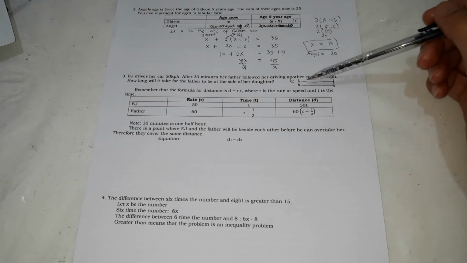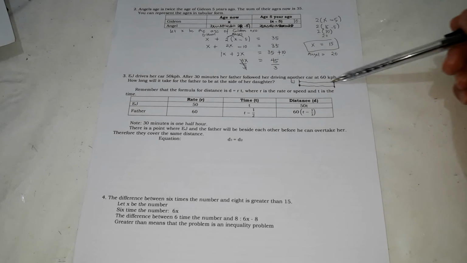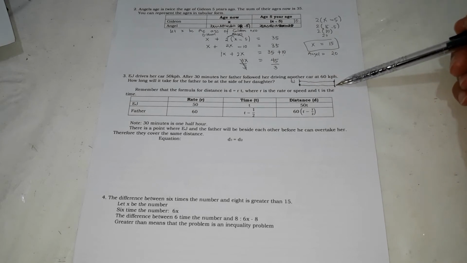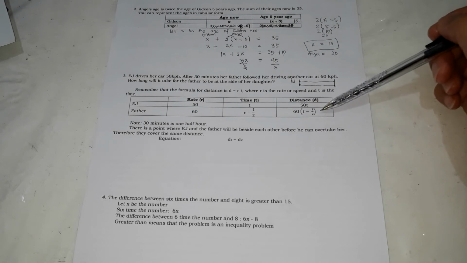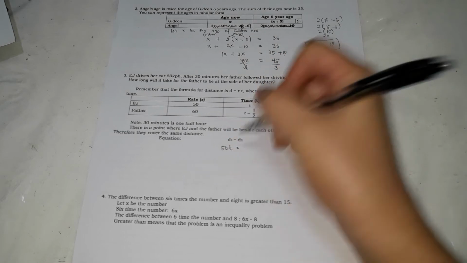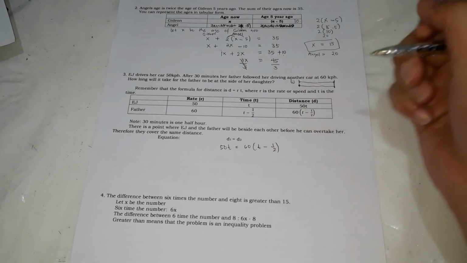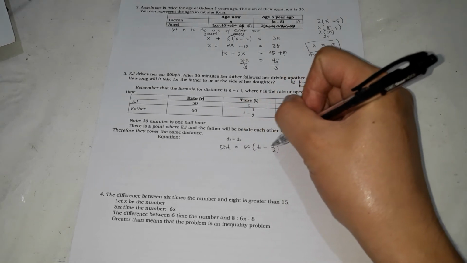So, as you notice, the same lang yung travel, pero ang kaiba lang is time. The same lang yung distance, magkaiba yung rate at saka time. However, the distance are just the same. So, ibig sabihin, itong dalawa is equal. So, D1 is equal to D2. So, 50t is equal to 60 times t minus 1/2. So, because they are just equal, 50t is equal to 60 times t minus 1/2.